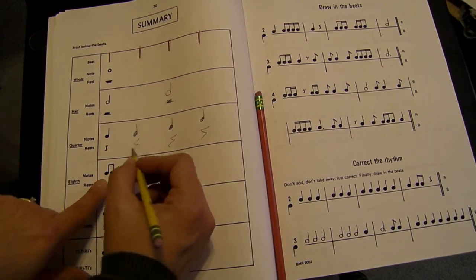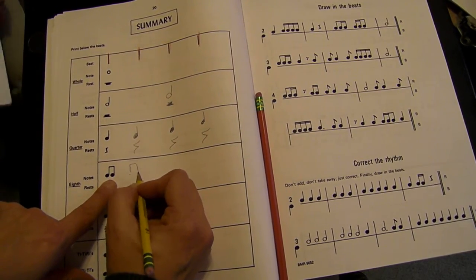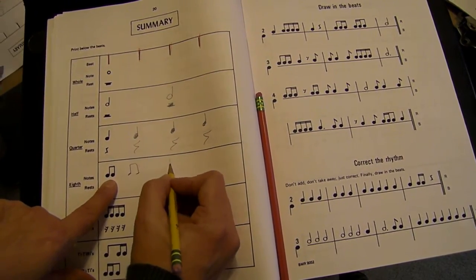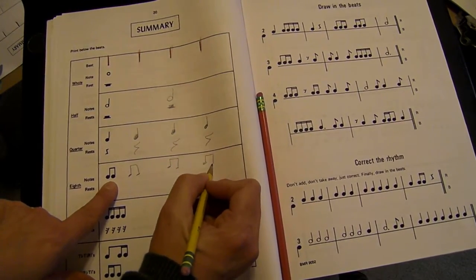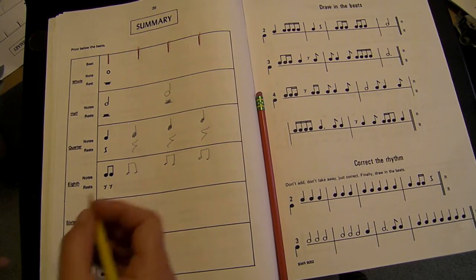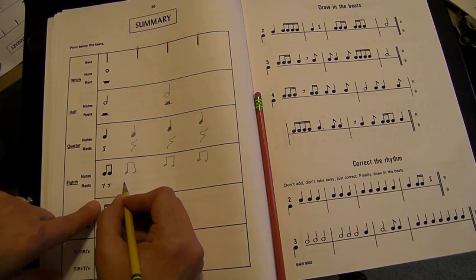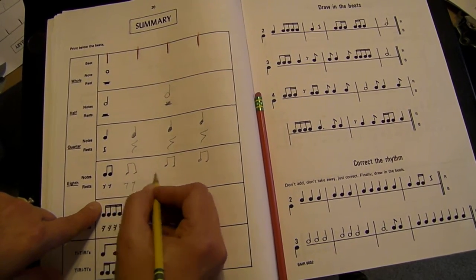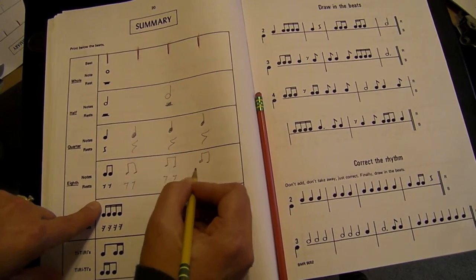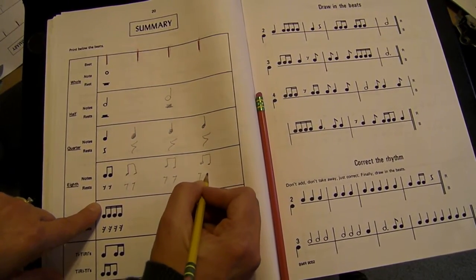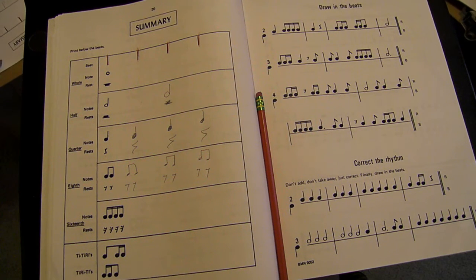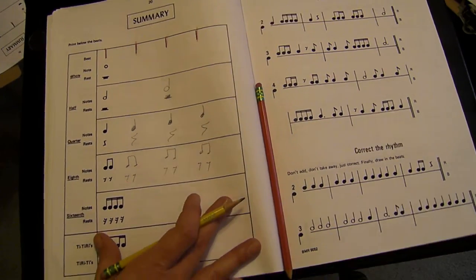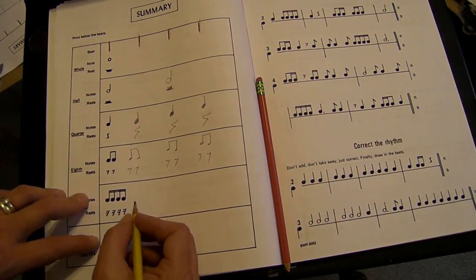How many 8th notes? T, T, T, T, T, T, and T, T. And of course, that many 8th rests. Rest, rest, rest, rest, rest, rest, rest, rest. Make sense? Okay. And now go on to 16th notes, which we did a lot of 16th notes.